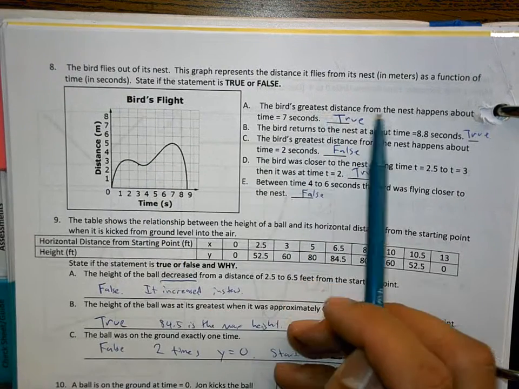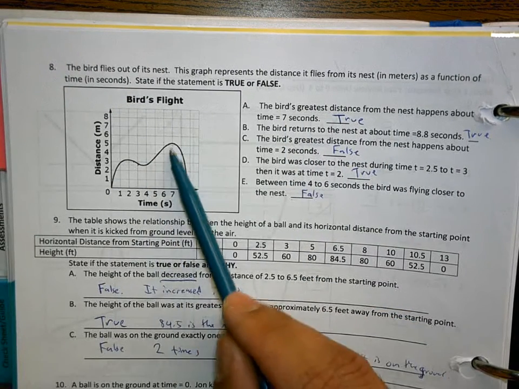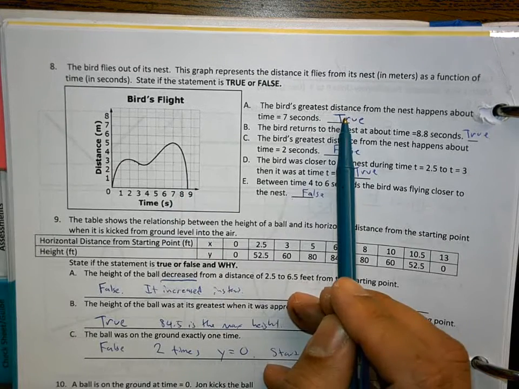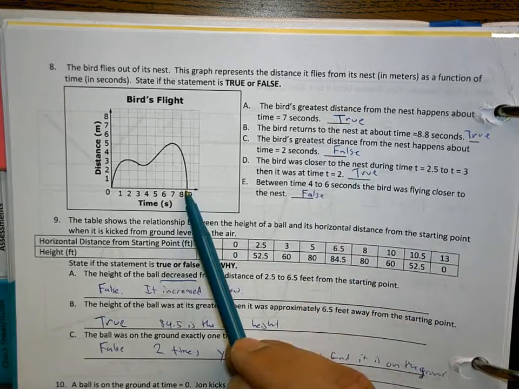The bird's greatest distance from the nest happens at about 7 seconds. 7 seconds. Is that the farthest away it is? True. The bird returns to the nest at about 8.8 seconds.